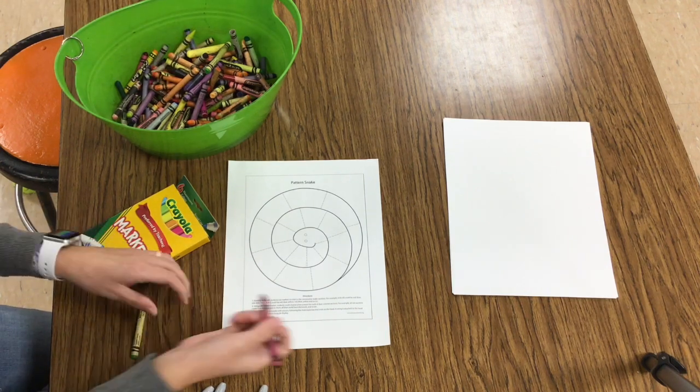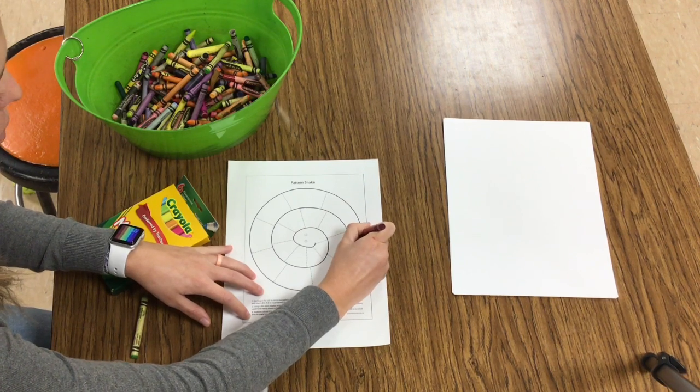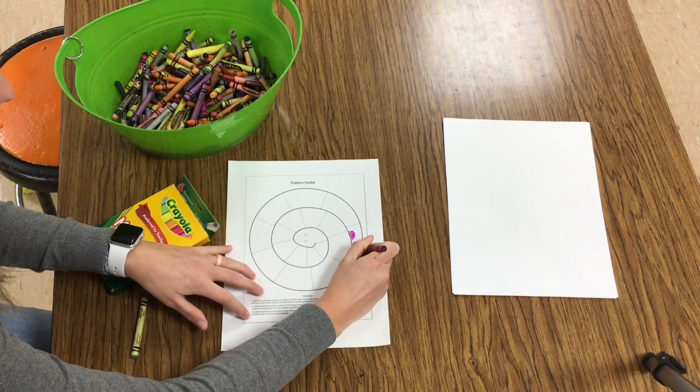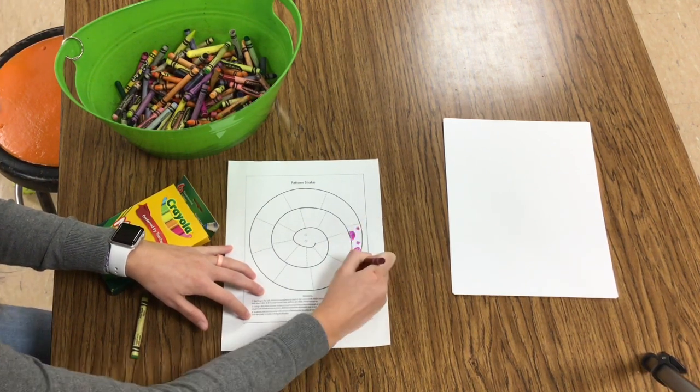One pattern I could do is polka dots. So using your crayons or your markers or your colored pencils, whatever you have with you today, you are going to fill up your snake with different patterns. The first pattern I'm going to do is polka dots.